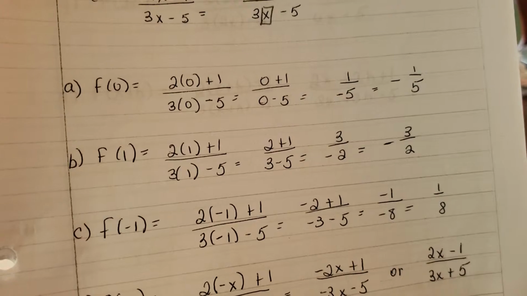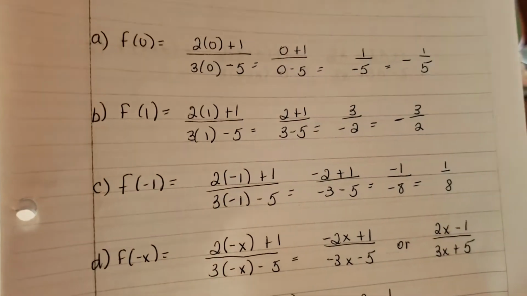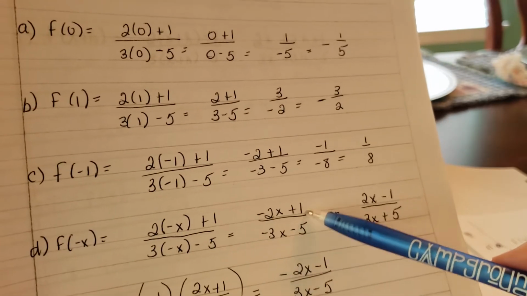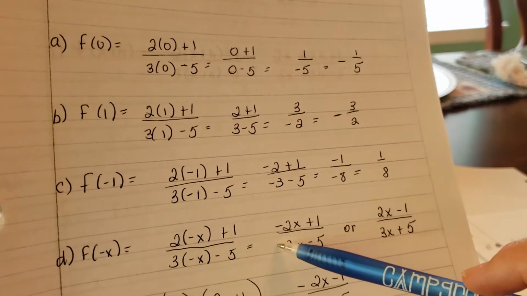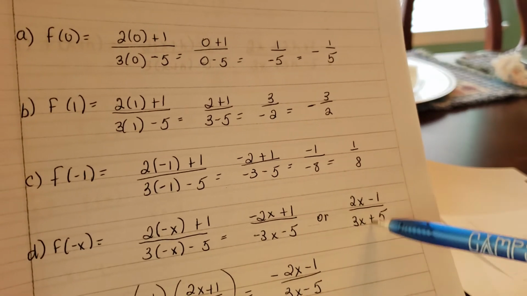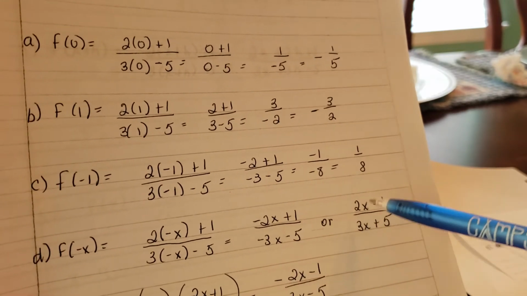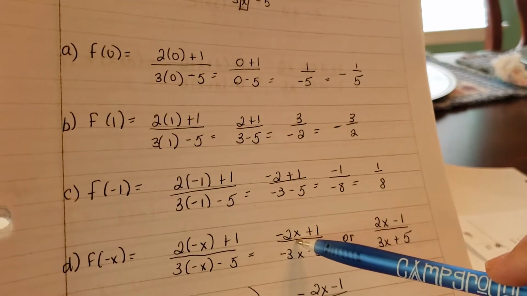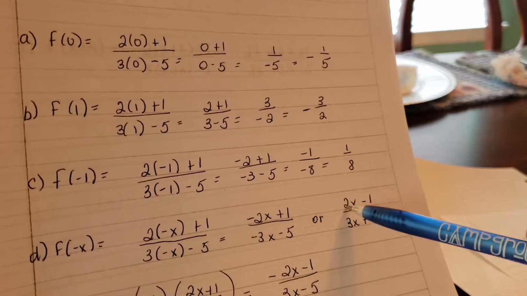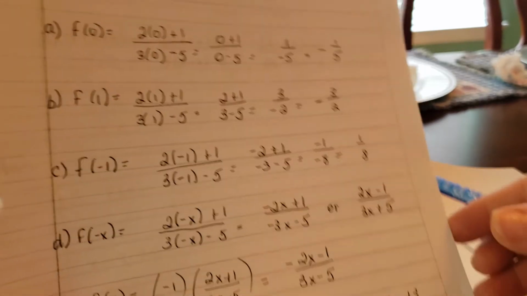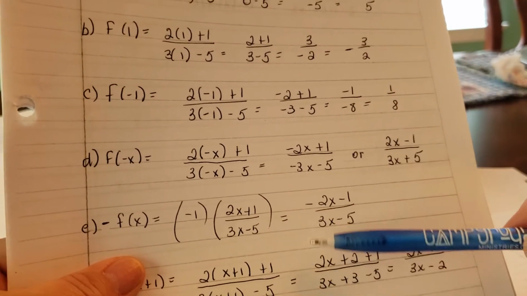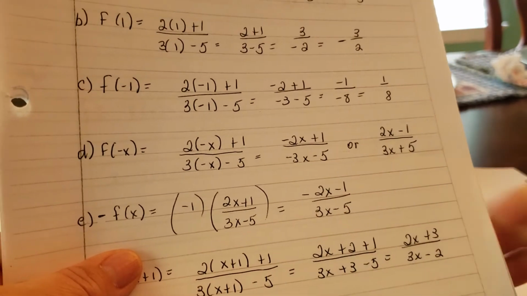For C, +1/8. For D, this is what I got originally. But if you multiply both numerator and denominator by -1, you get this. And the computer thinks this looks better than that. So if you've got lots of negatives in the denominator, you might want to multiply both numerator and denominator by -1. For E, I got this one.